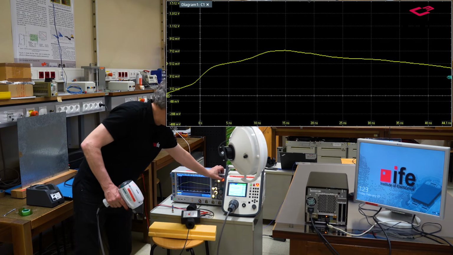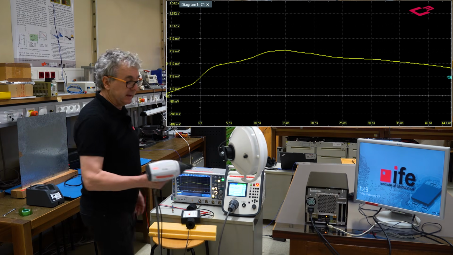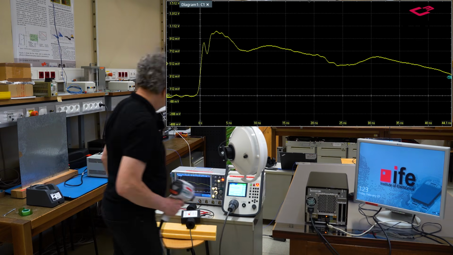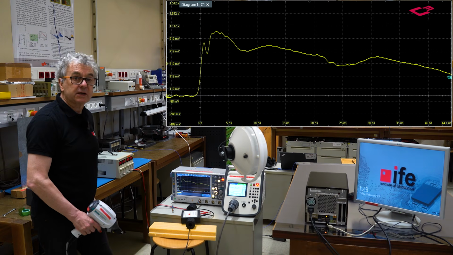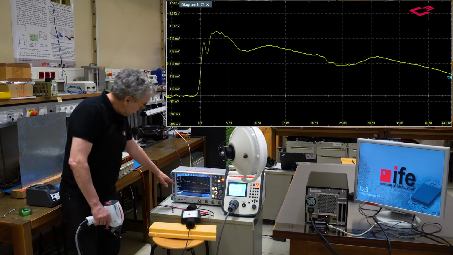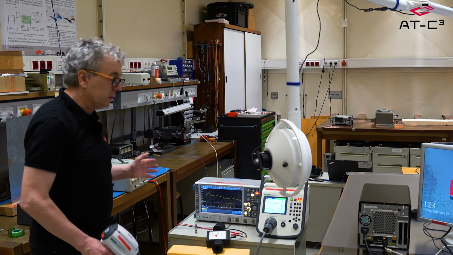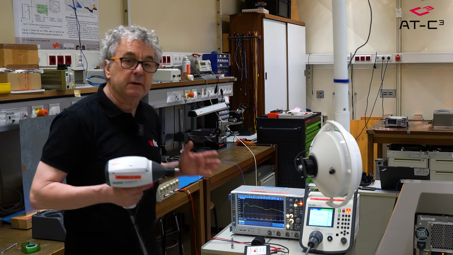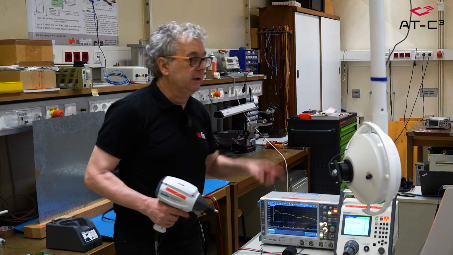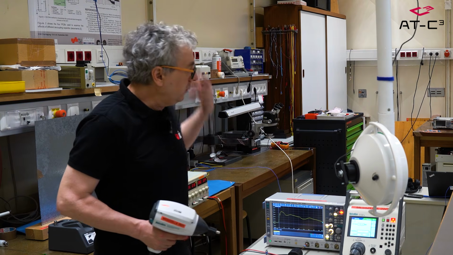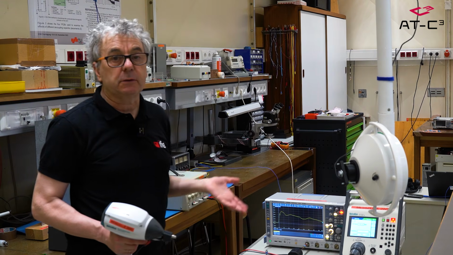Let's do another one. Let's approach fast. And we see it crashed, it recovered in this case, and we have a very steep waveform here. So now we can correlate the way I approach, the speed, the angle, to the current and to the DUT response. And the whole thing can be recorded for a test report.